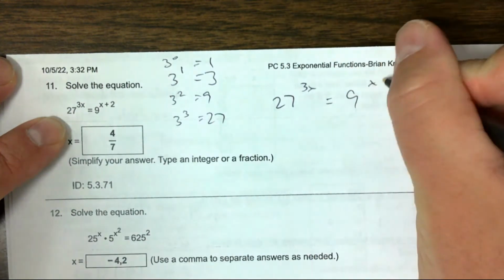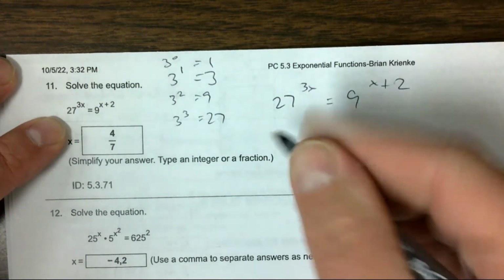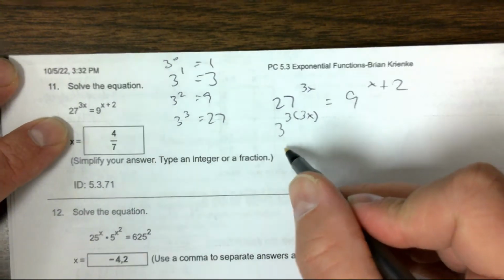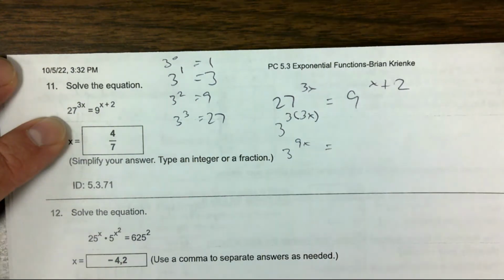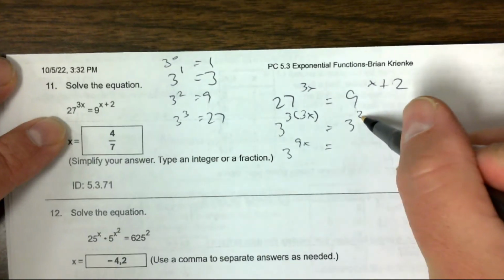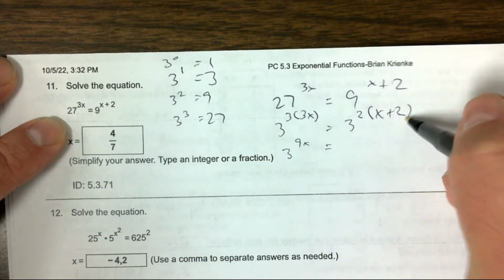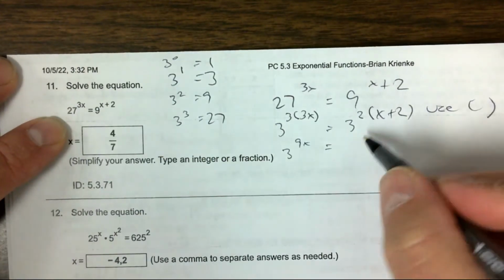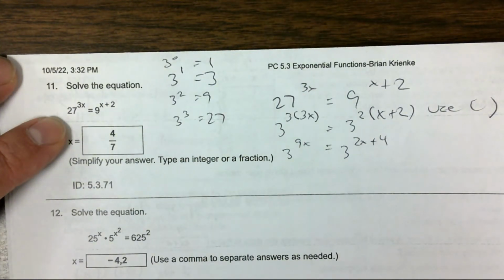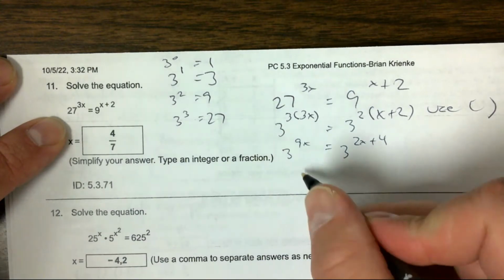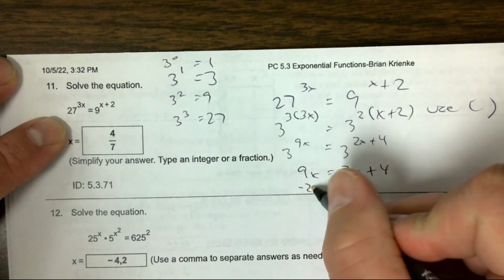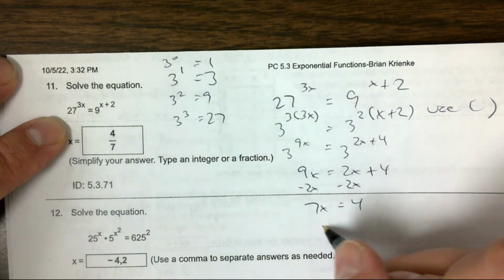Now, because of that, we say 27, writing the problem, 27 is the same as 3 cubed. And I'm doing parentheses so we can write that as 9x. Now, 9 is the same thing as 3 squared. But this is where you really do need to be careful to use parentheses. So this would be 3 to the 2x plus 4. And you can see how this is going to work out. 9x equals 2x plus 4, and subtract 2x. 7x equals 4. So then x is 4/7.